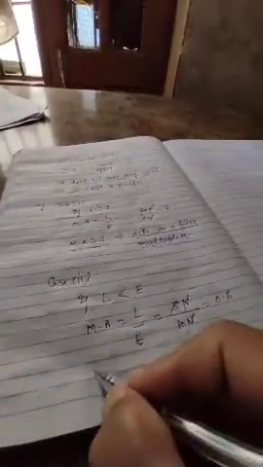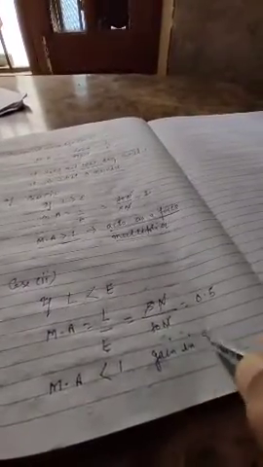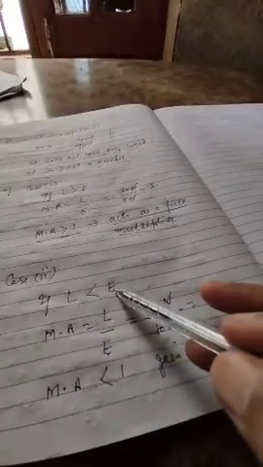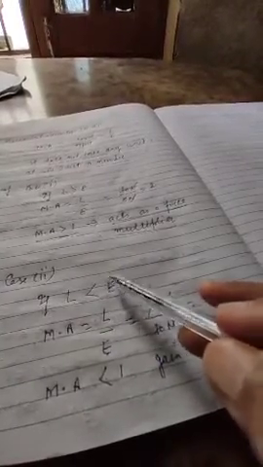So for that type of machine the mechanical advantage is always less than 1, and machines whose mechanical advantage is less than 1 are used to obtain gain in speed.